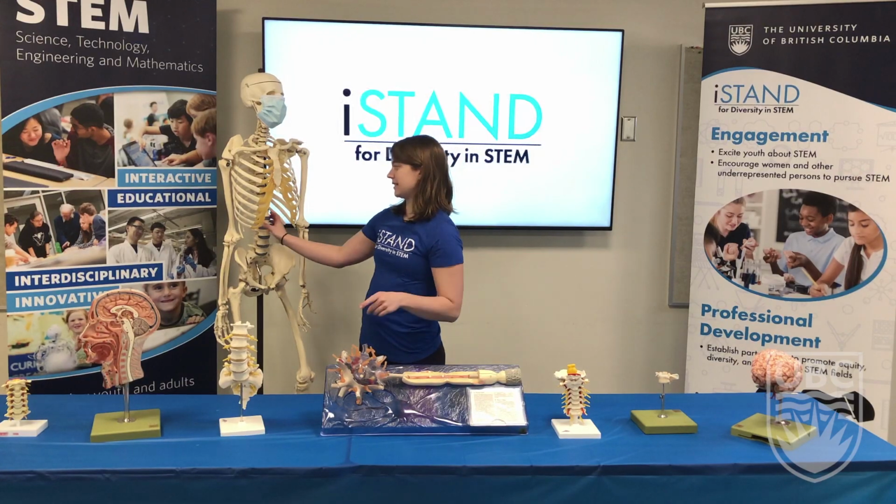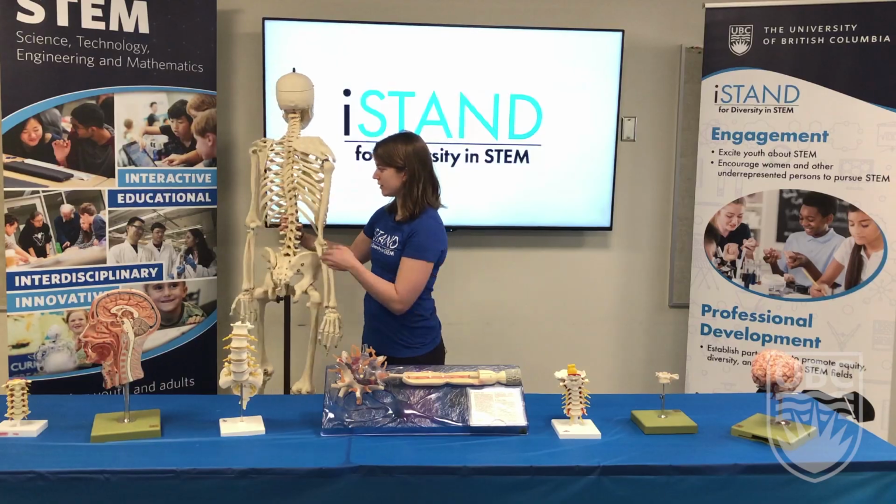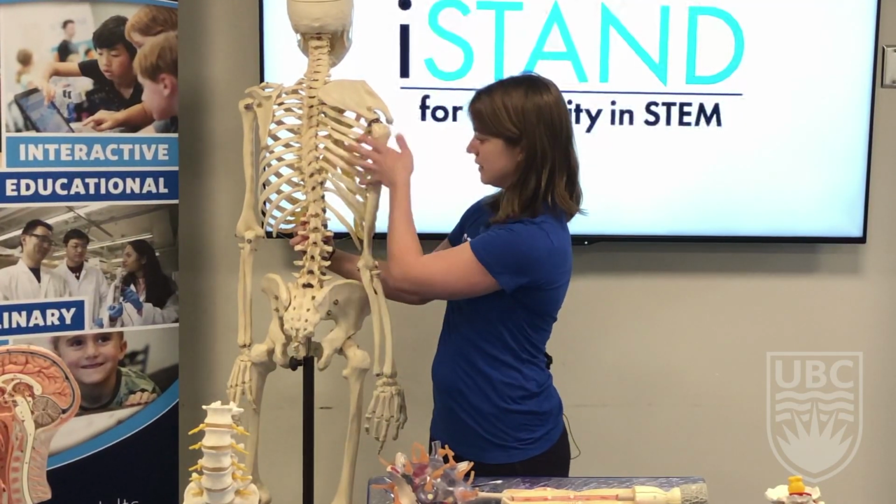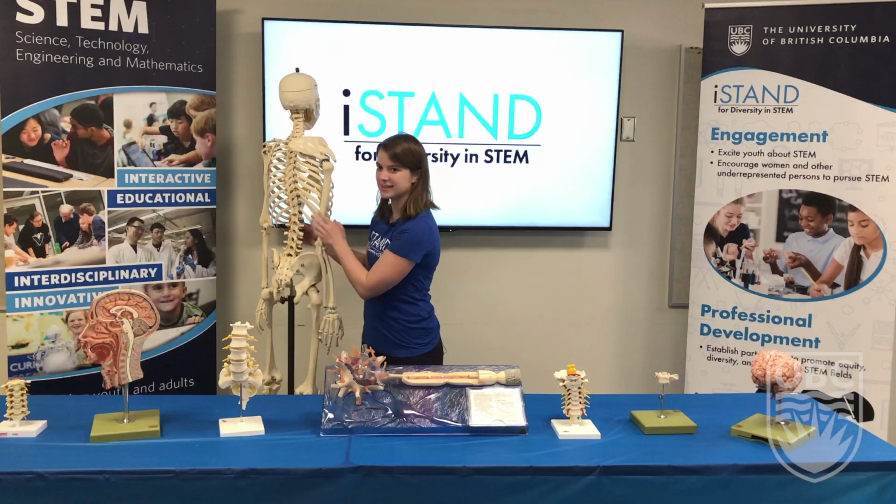And your peripheral nervous system is all the nerves throughout your entire body that don't include your spinal cord or your brain. Take Owen, for example. All the nerves would be coming out of his spinal cord this way and down his legs, into his arms as well.